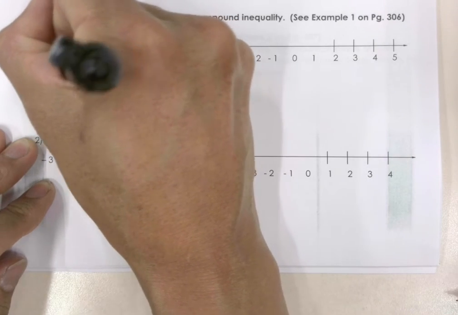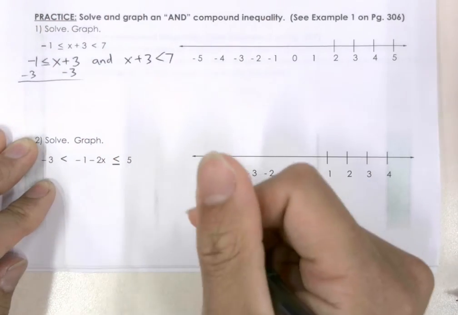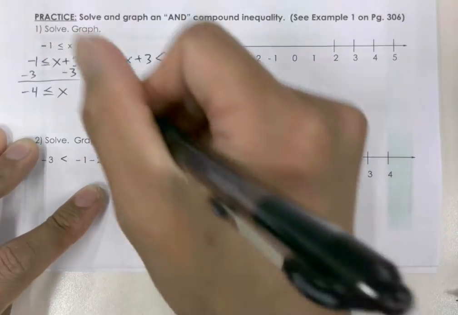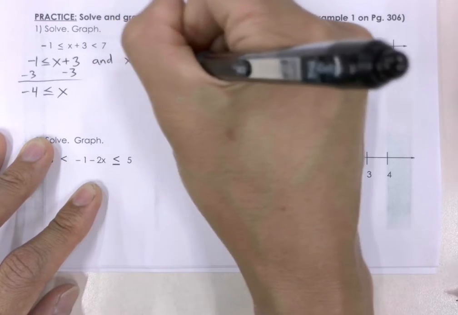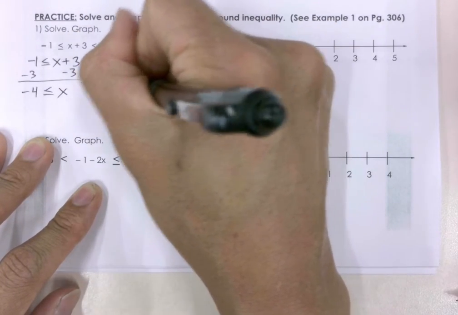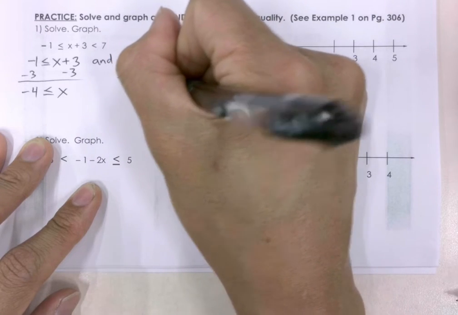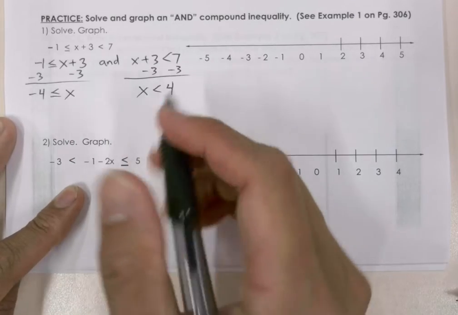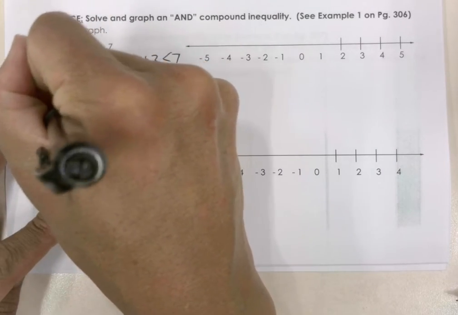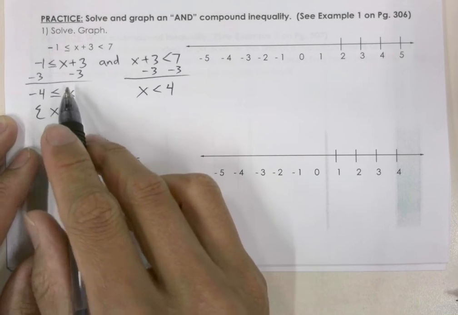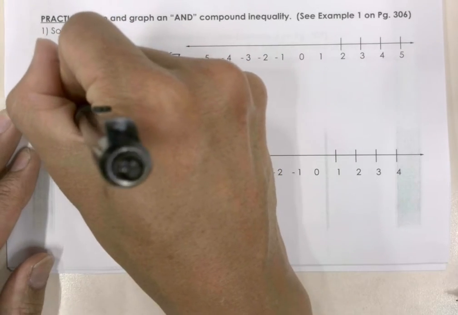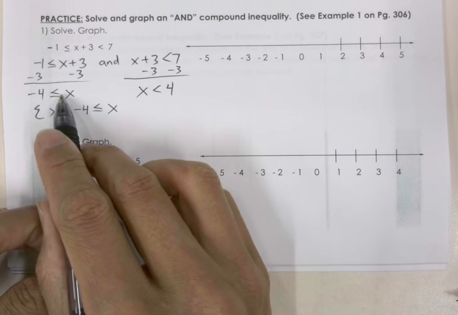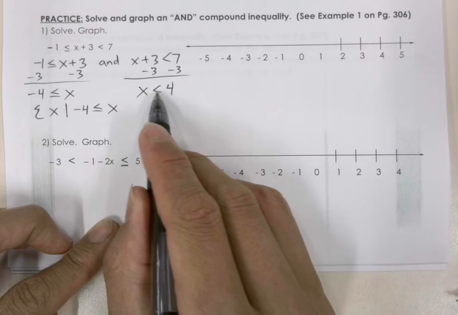On the left side, we'll subtract 3 from both sides of the inequality, and that leaves us with -4 is less than or equal to x. And on the right side, we're going to subtract 3 from both sides of the inequality, leaving us with x is less than 4. So what is our solution set? It is all x such that -4 is less than or equal to x, which is less than 4.